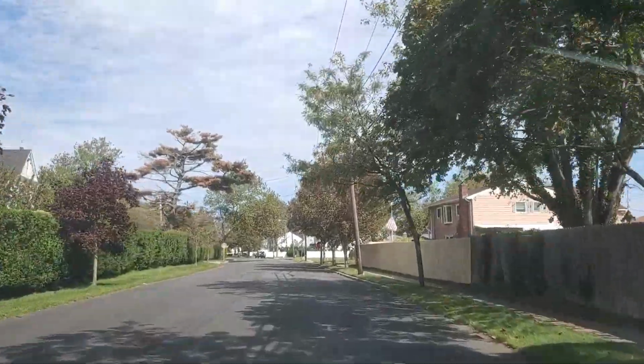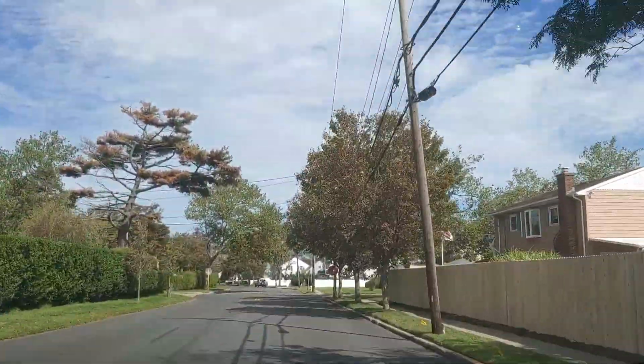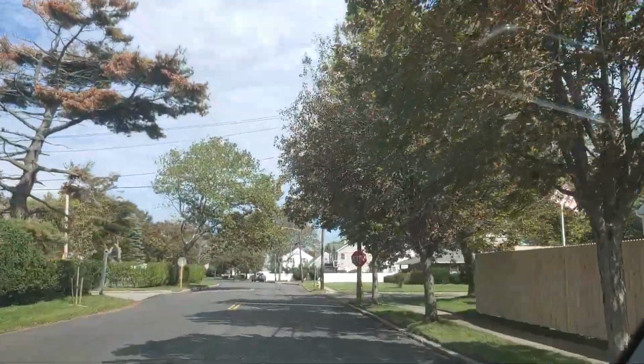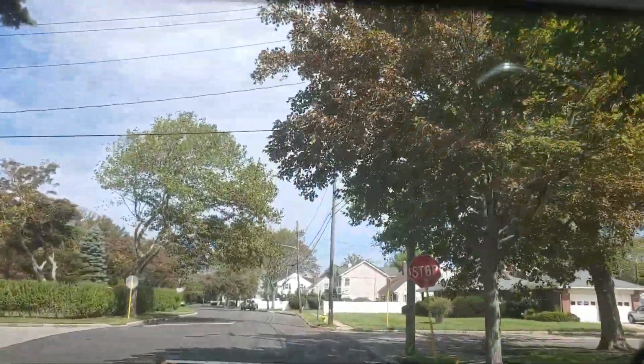And we're looking to head back out onto the road. It's a nice peaceful break for a second.